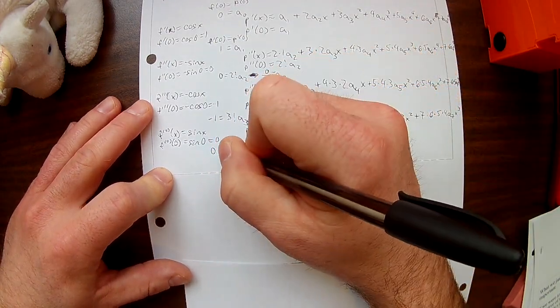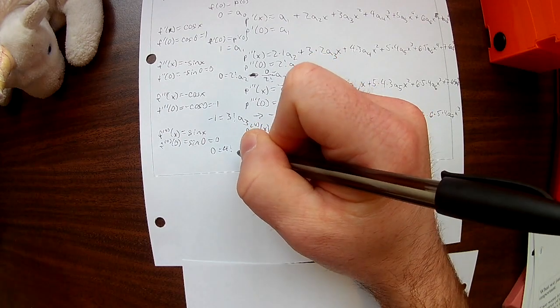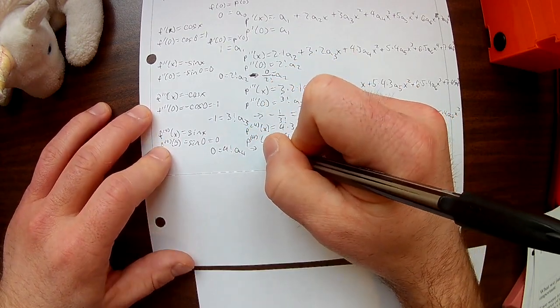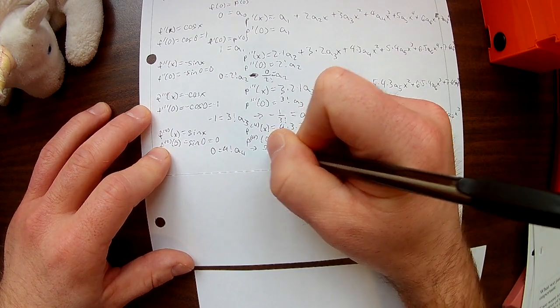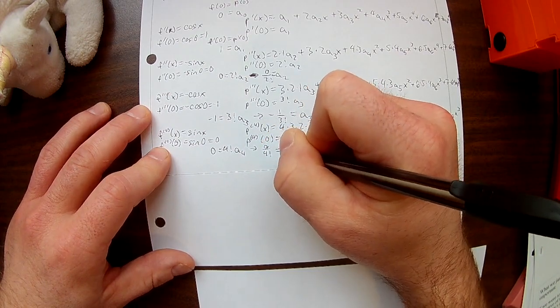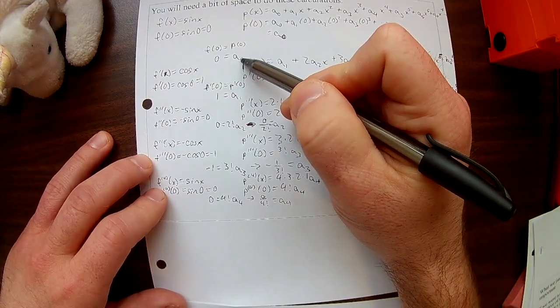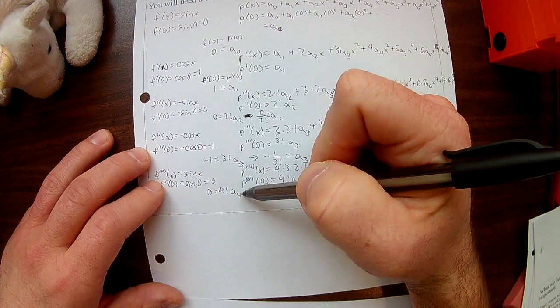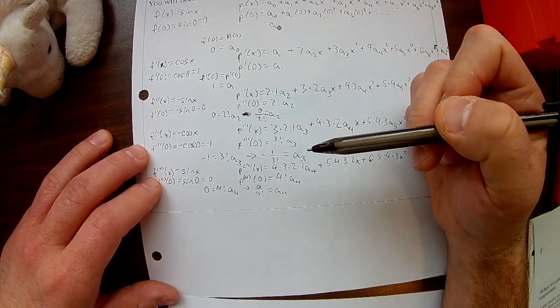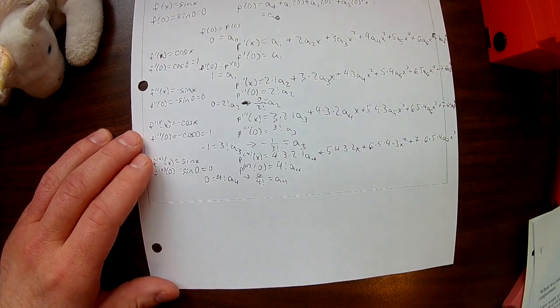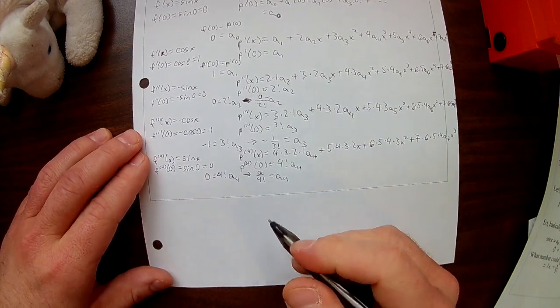0 equals 4 factorial a4, therefore 0 over 4 factorial equals a4. I'm just going to take a pause here and notice how the subscript that we're on, if it's even, we're getting 0 as our coefficients. It looks like in my polynomial I'm not going to have any even exponents here.